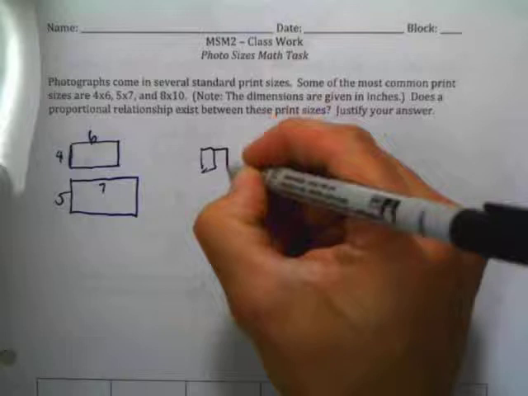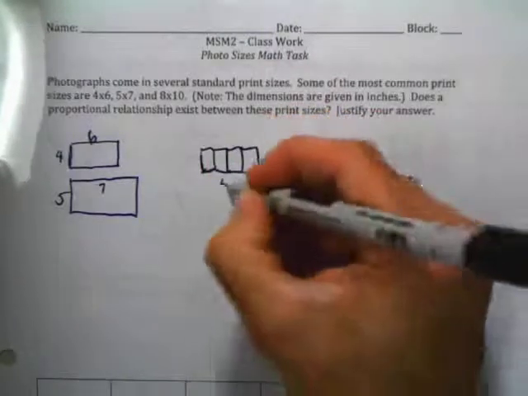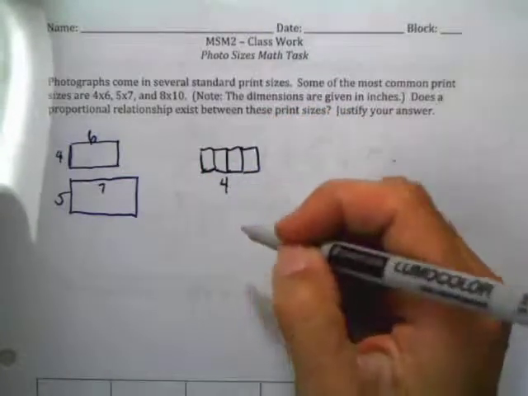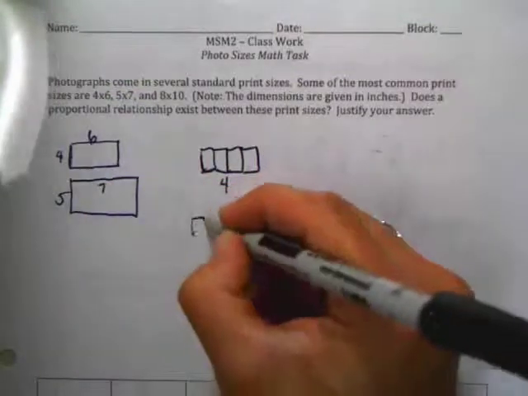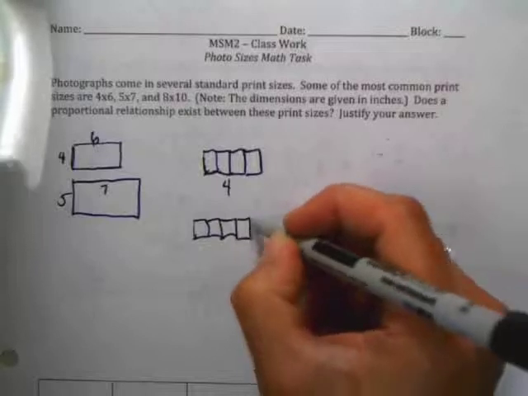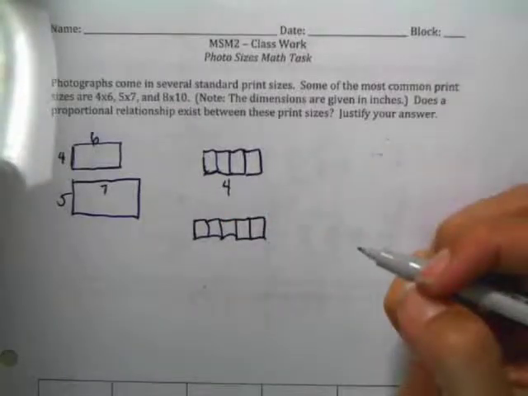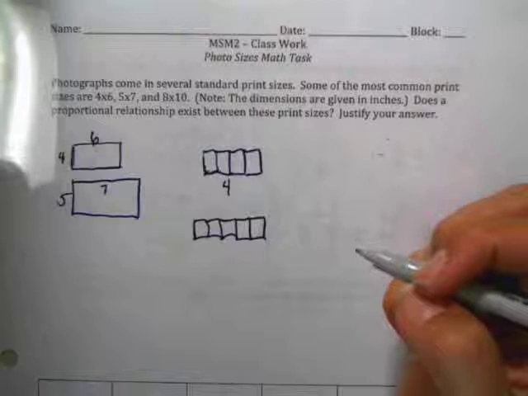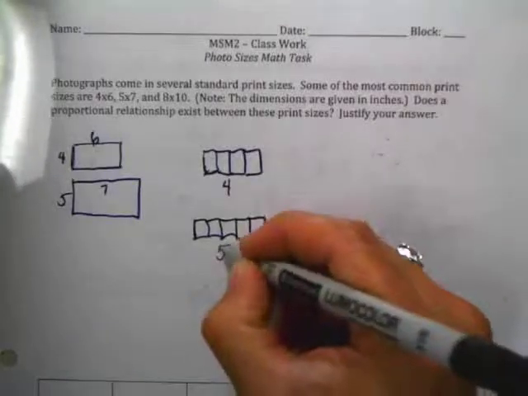We're going to draw 4 boxes, and that's equaling 1 inch each, right? Because you've got a 4-inch photograph. Then on the bottom, we're going to make 5 boxes, and they're going to equal 1 inch each as well. Okay, and that's 5 inches.